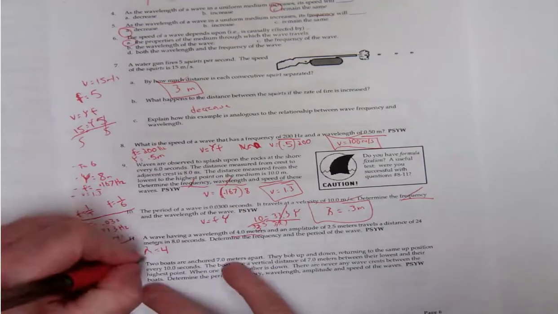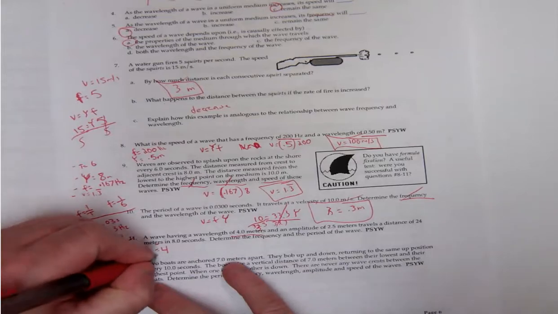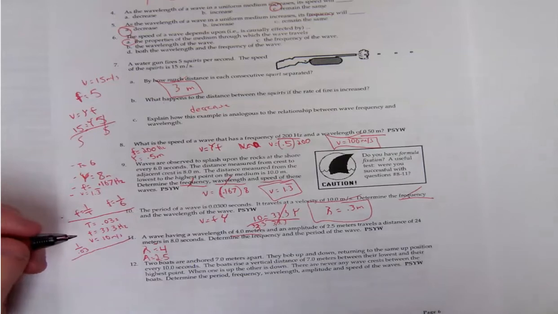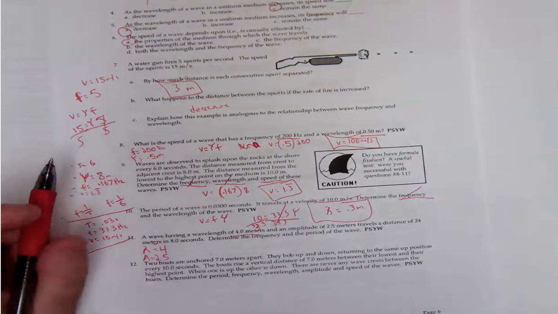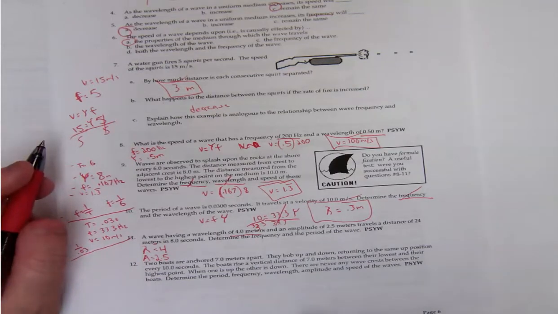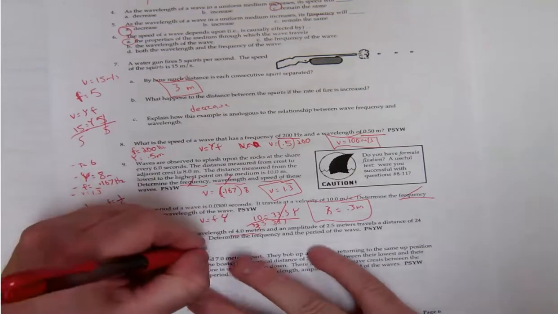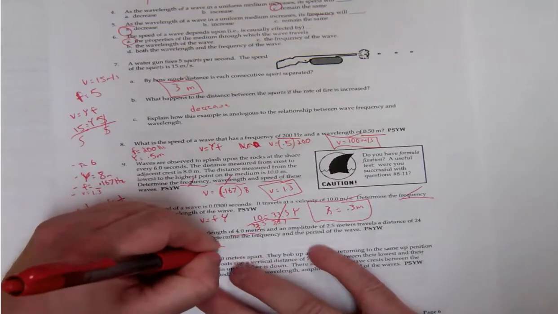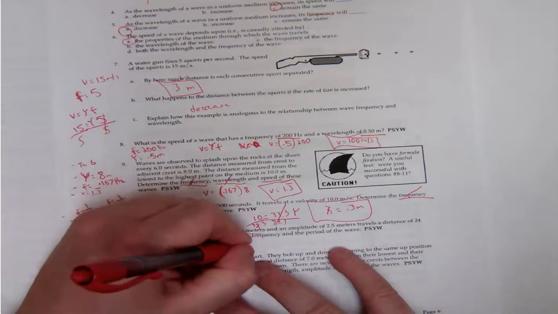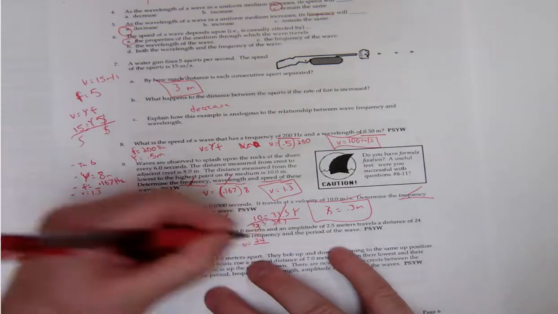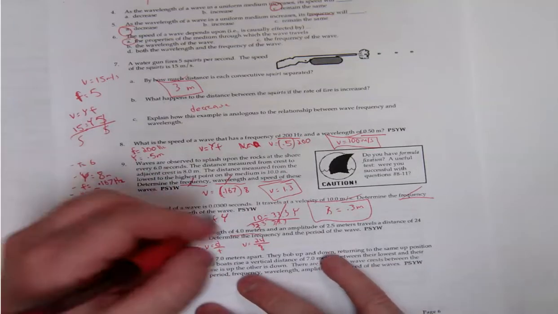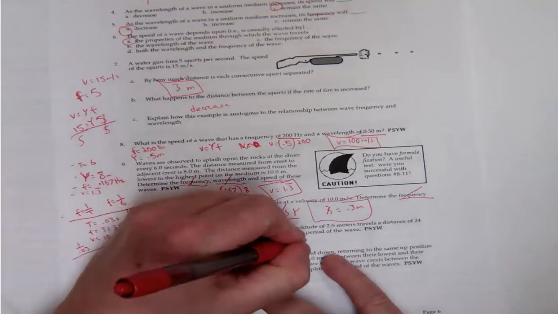Amplitude equals 2.5. The wave travels a distance of 24 meters in 8 seconds. So let's do velocity, which is distance divided by time. Our distance is 24 and our time is 8, which tells me our velocity equals 3 meters per second.